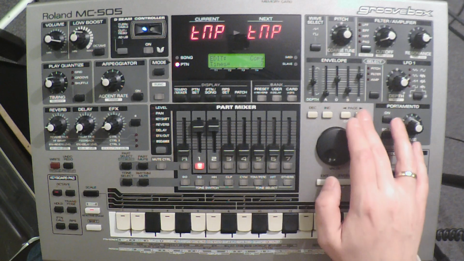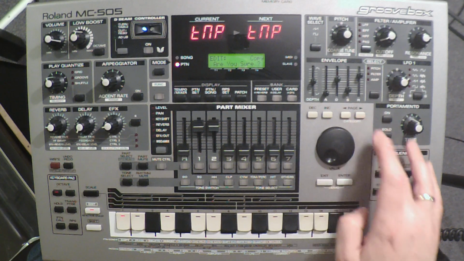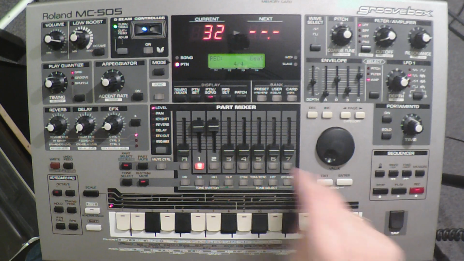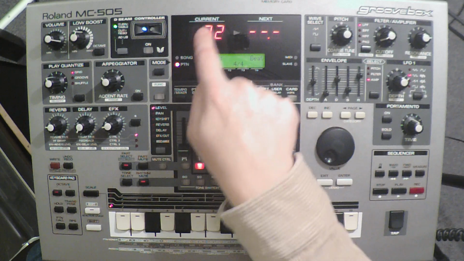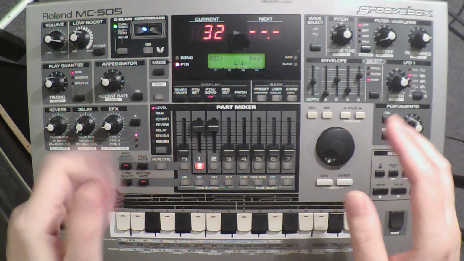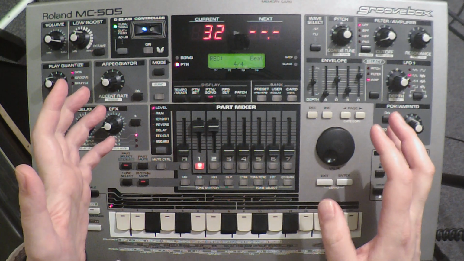I'm just going to extend the length of this pattern so that I end up with 32 measures now. You can see here that this pattern is now 32 measures long. And yeah, before I talk about navigating, I want to do something else.